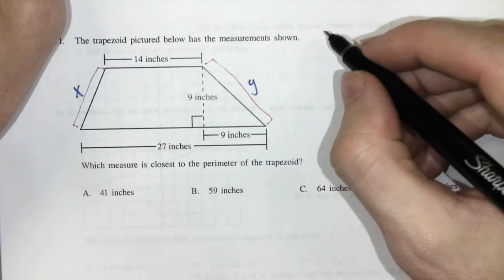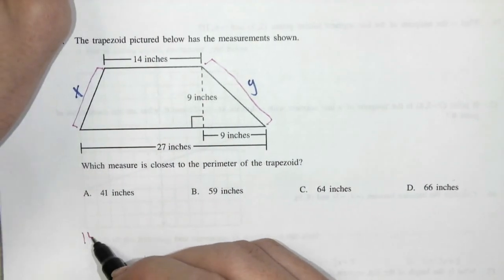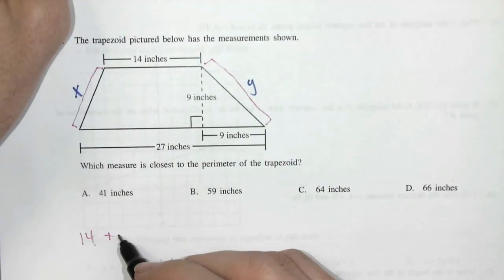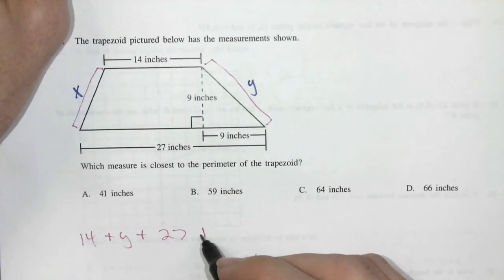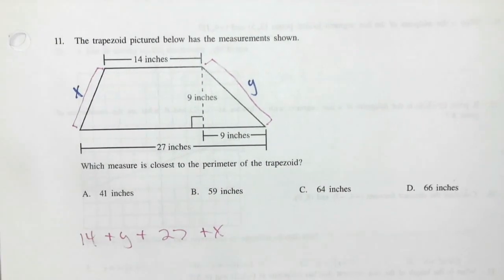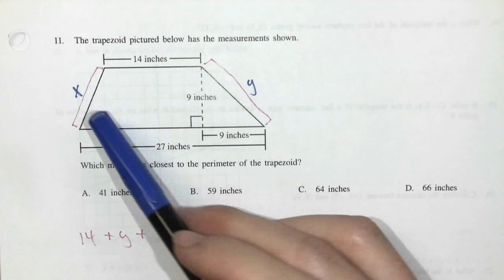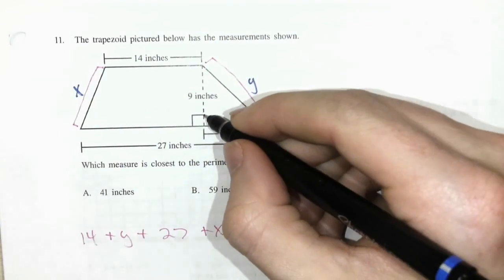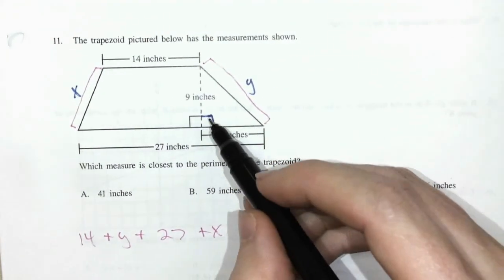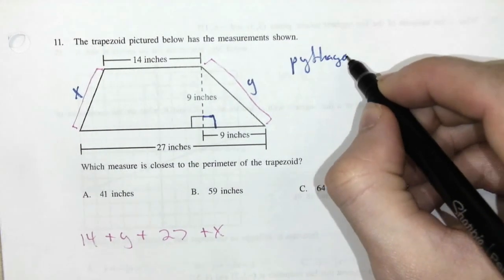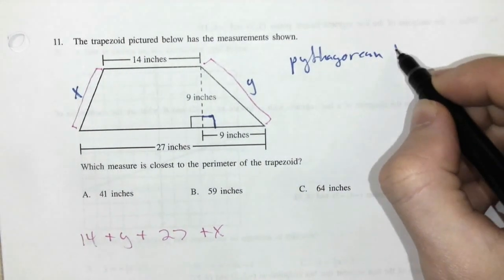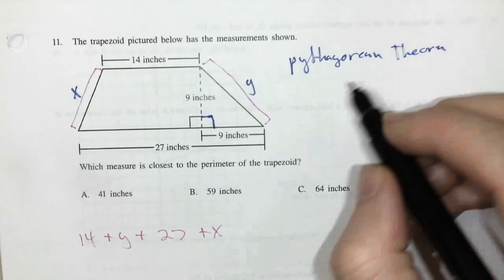So right now, what I'm looking for is 14 plus y plus 27 plus x. So how am I going to find y and x? Well, right here I have a right triangle, so I can just use my Pythagorean theorem to find y.